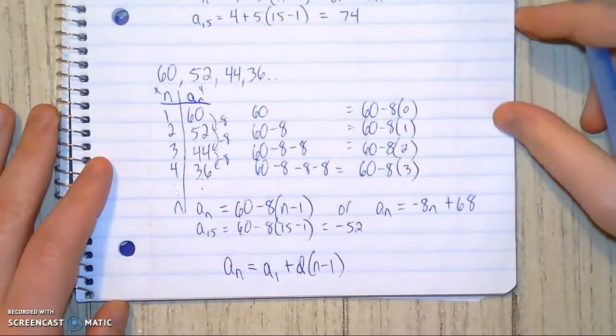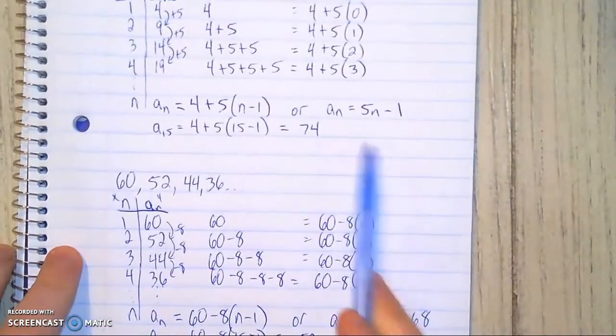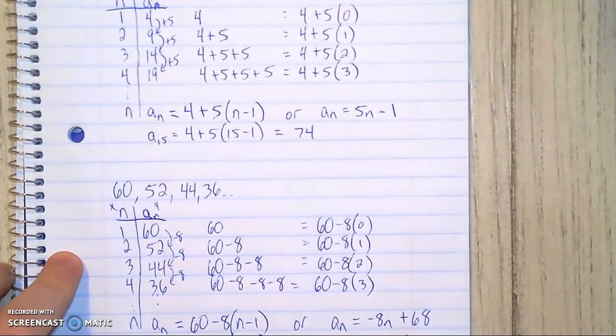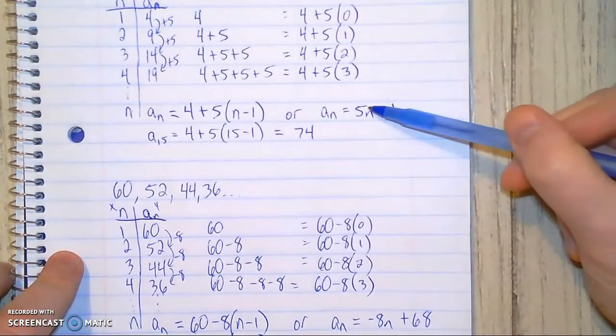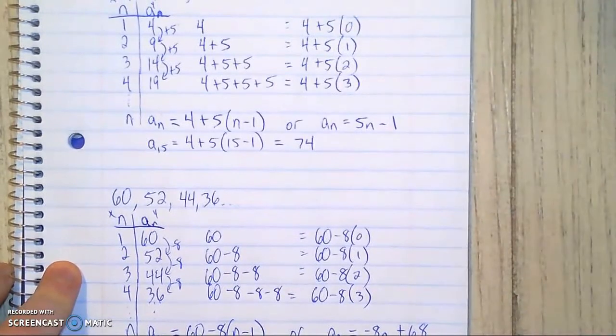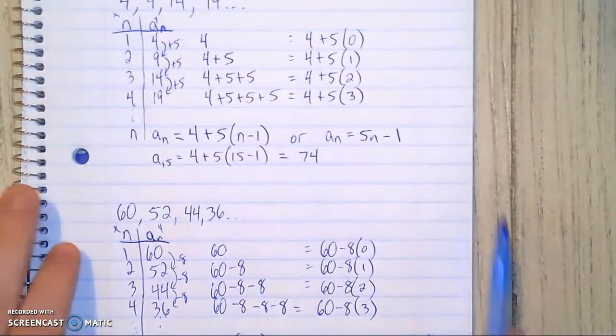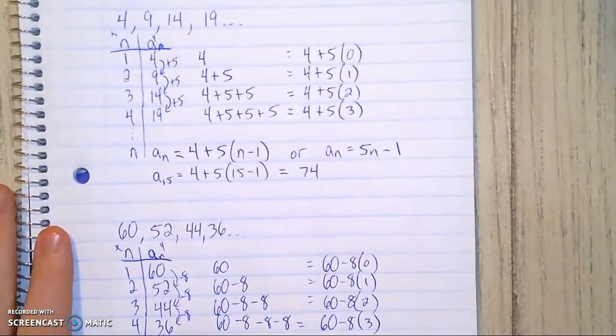And then last thing to note is when I simplified them, you might have noticed that the simplified answers looked like slope-intercept. So there's another way that we could get these answers if we think about slope-intercept form. You'll notice that the slope, 5, came from the common difference. And the slope, negative 8, came from the common difference. So as for what the y-intercept is, 68 or negative 1, well technically y-intercepts happen when x is 0.